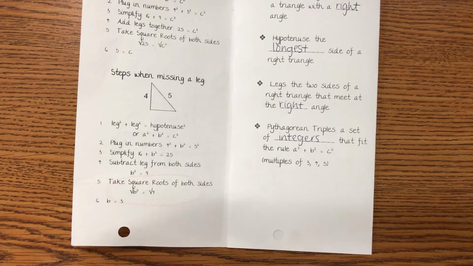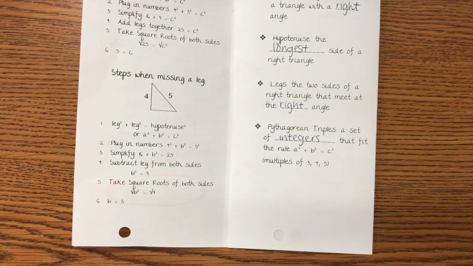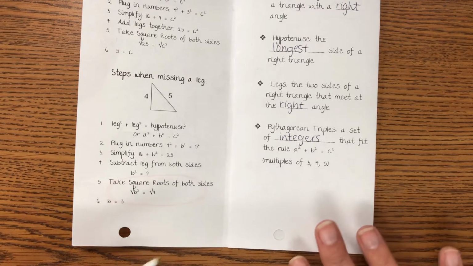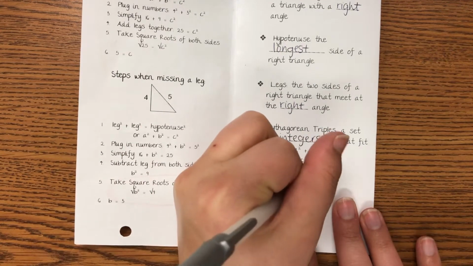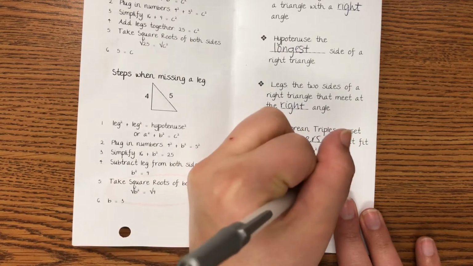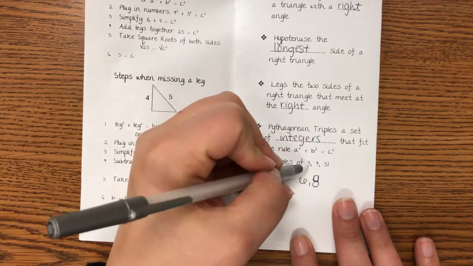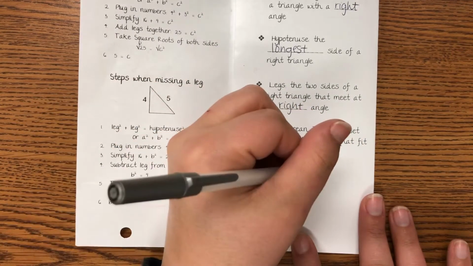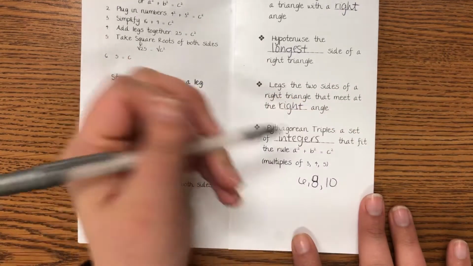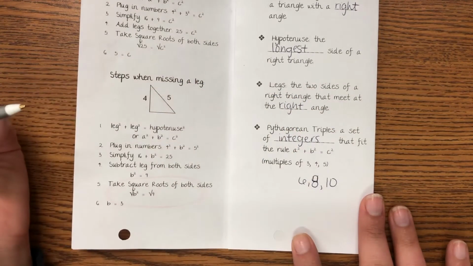For example, this right here, we have multiples of 3, 4, and 5. So some other examples would be like the side lengths of 6 and 8, because I would multiply both of these by 2. So that means my longest side would be 5 times 2, which is 10. They are multiples of 3, 4, and 5.